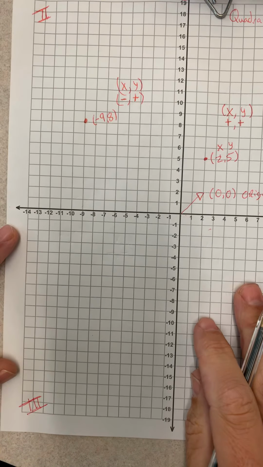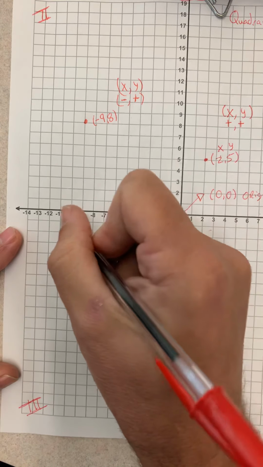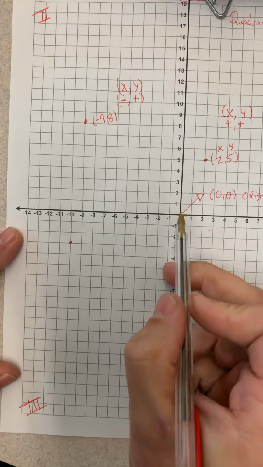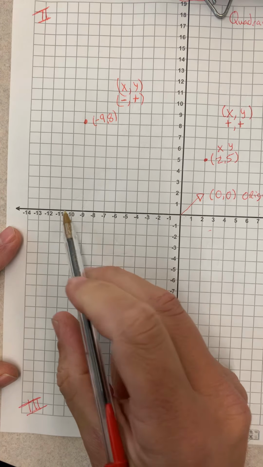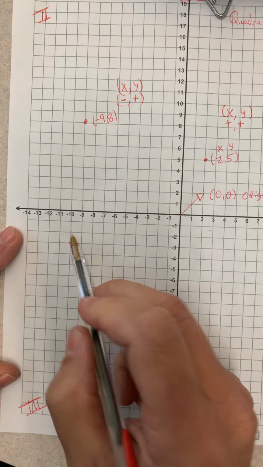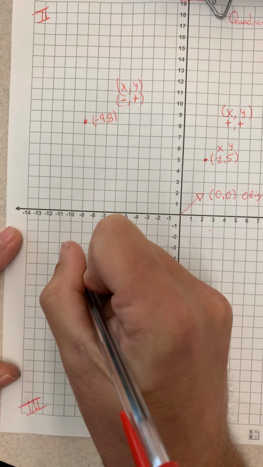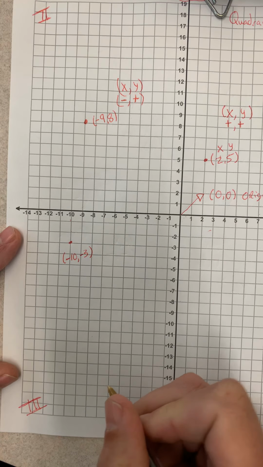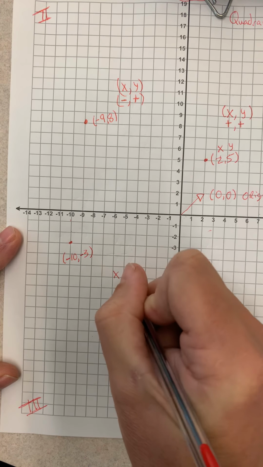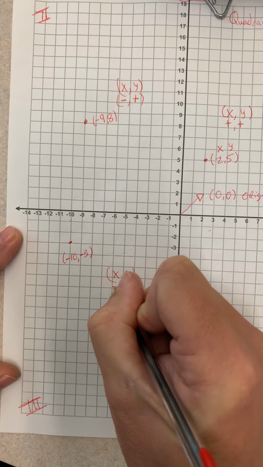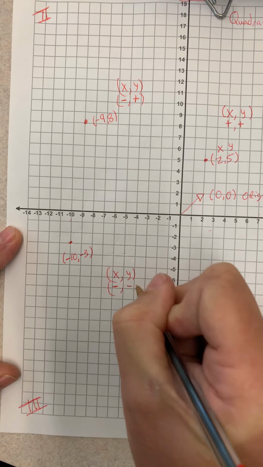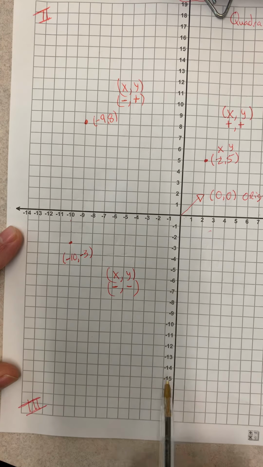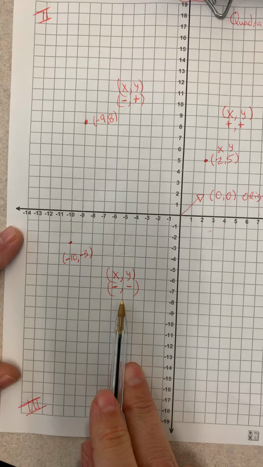If I move down here to quadrant 3, and I put this point right here, start at the origin. Left 10, down 3. Negative 10, negative 3. In the third quadrant, both your x and your y will both be negative. And that makes sense because if I have any point down here, you're going to be to the left and you're going to be down. Both are going to be negative.